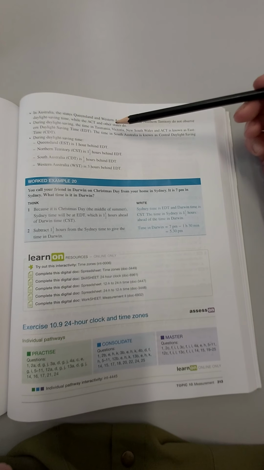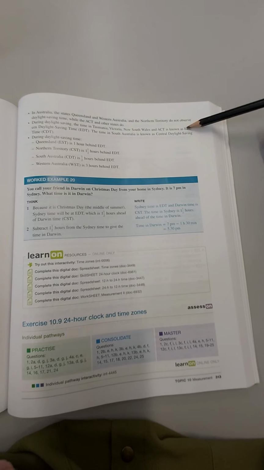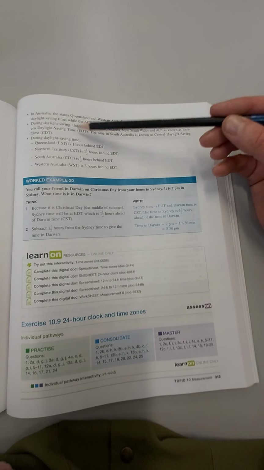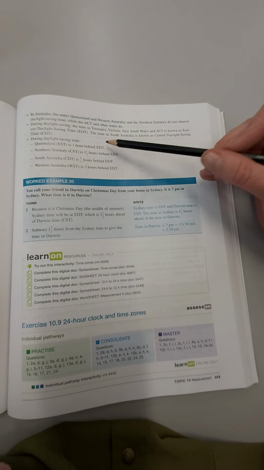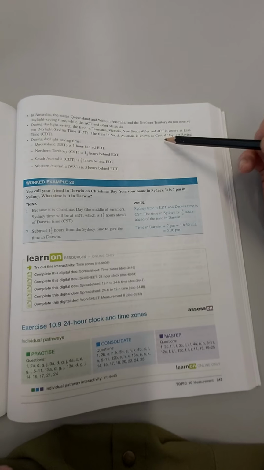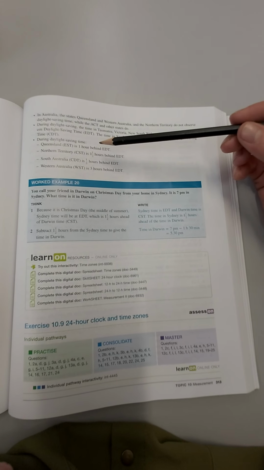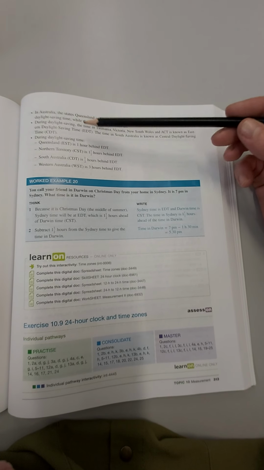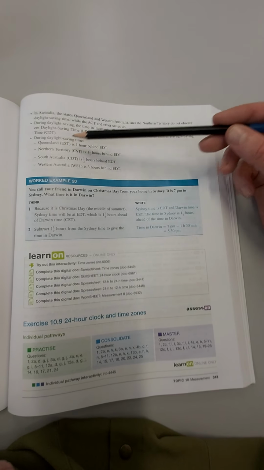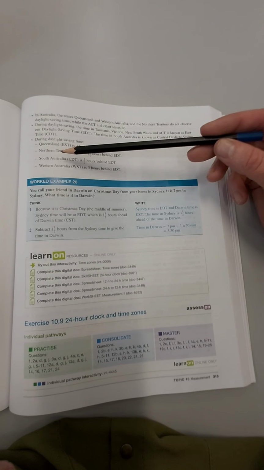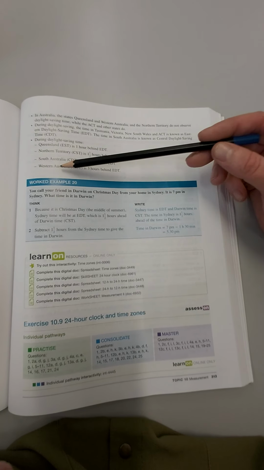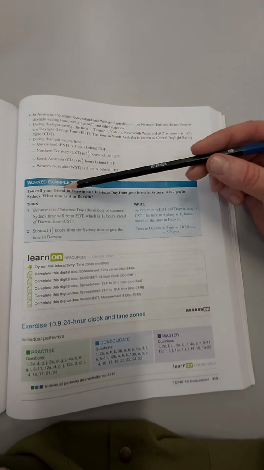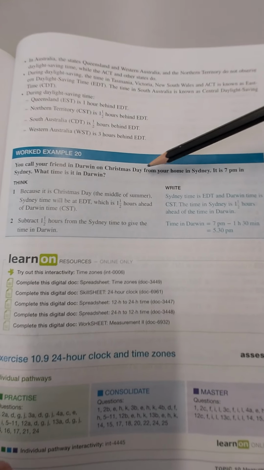During daylight saving, the time in Tasmania, Victoria, New South Wales and ACT is known as Eastern Daylight Savings Time, EDT, Eastern Daylight Savings Time. The time in South Australia is known as Central Daylight Savings Time, or CDT, and during daylight savings time, Queensland is 1 hour behind, Northern Territory is 1.5 hours behind, South Australia is half hour behind, and West Australia is 3 hours behind, okay?